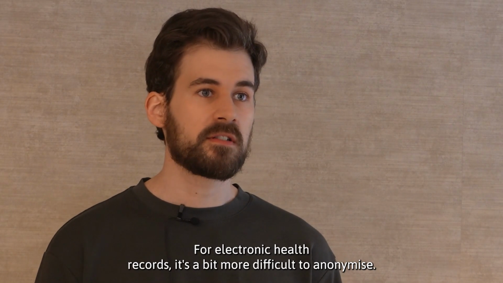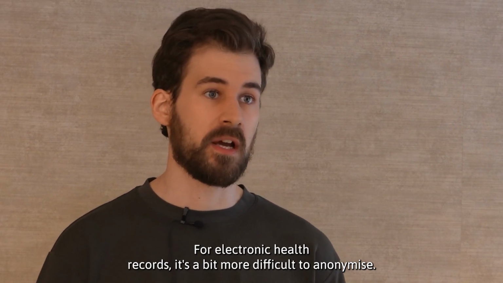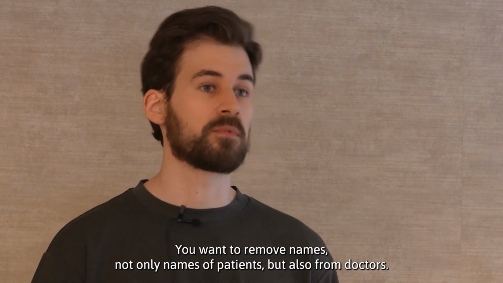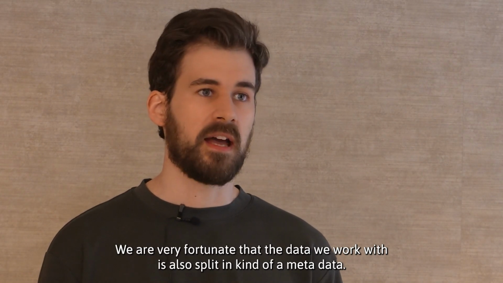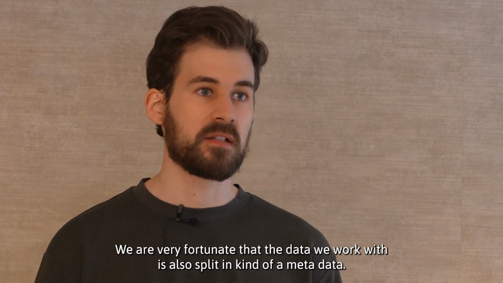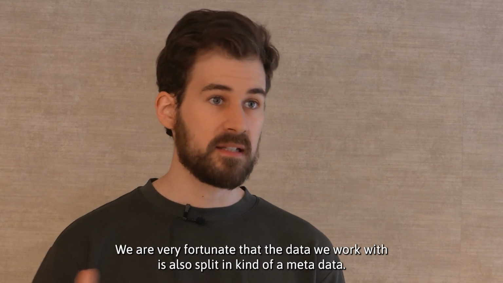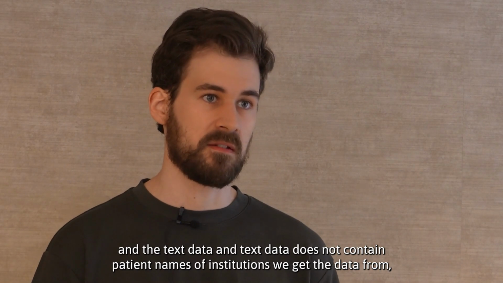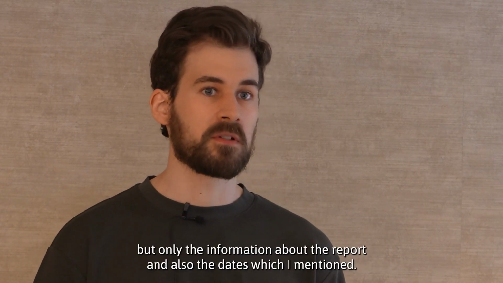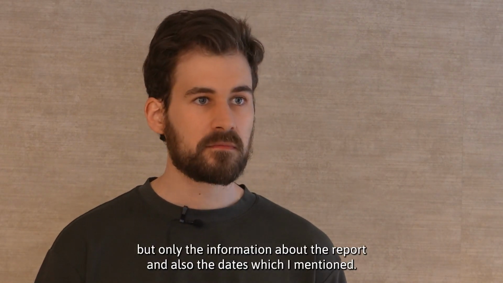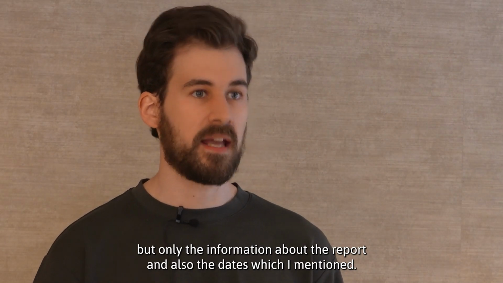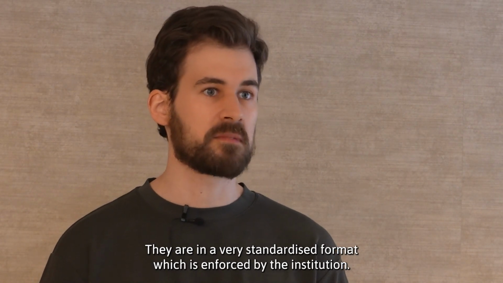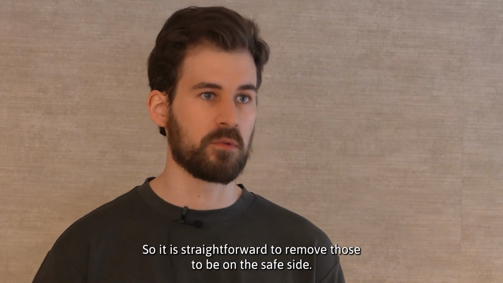For electronic health records, it's a bit more difficult to anonymize. You want to remove names, not only names of patients, but also from doctors. We are very fortunate that the data we work with is also split in kind of a metadata and the text data. And text data does not contain patient names at the institutions we get the data from, but only the information about the report. And also the dates which are mentioned, they are in a very standardized format, which is enforced by the institution, so it is straightforward to remove those.